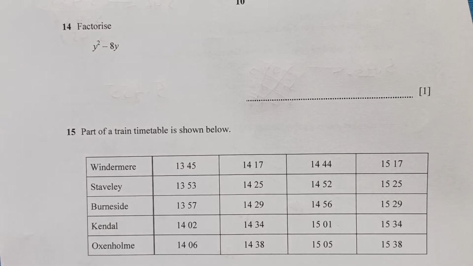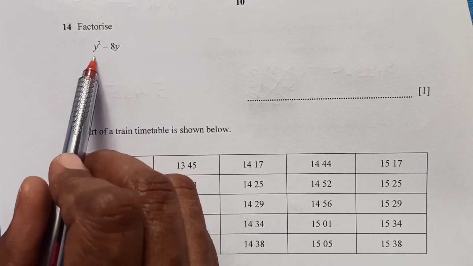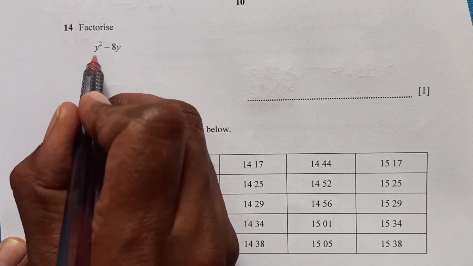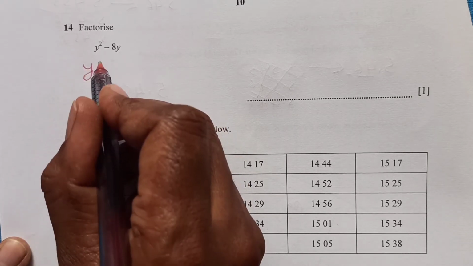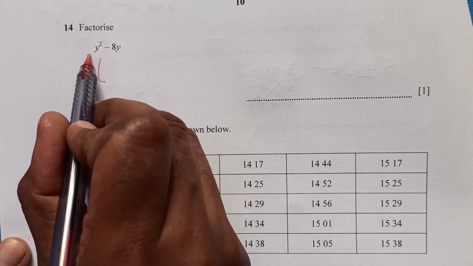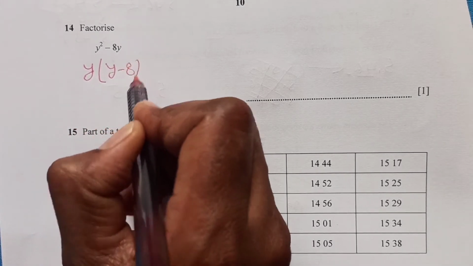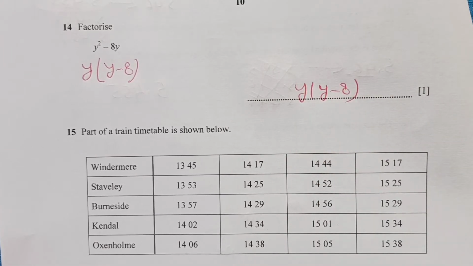Okay, so question 14, factorize. We need to factorize this. First you look at the variables. We have only one variable, y. So y square here and y here. So the minimum is y, and in the bracket, you see there is no number here, so only the variable will be outside. So y minus 8. That will be the final answer, y into y minus 8. Right?